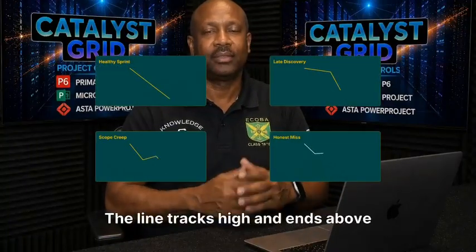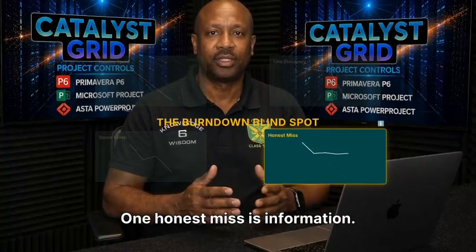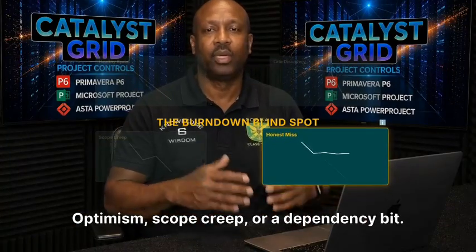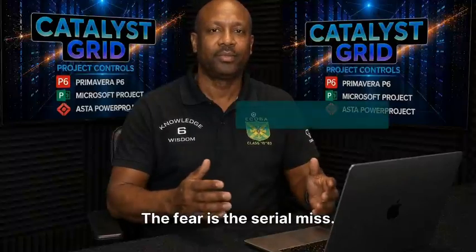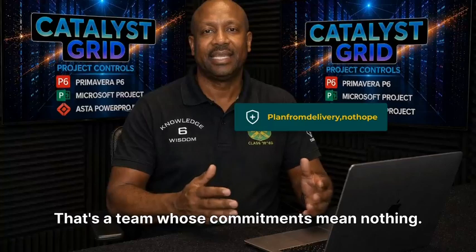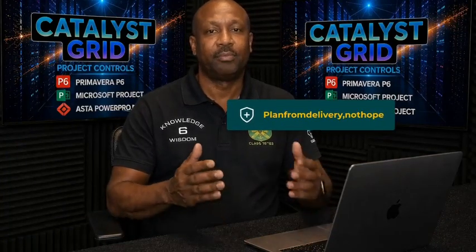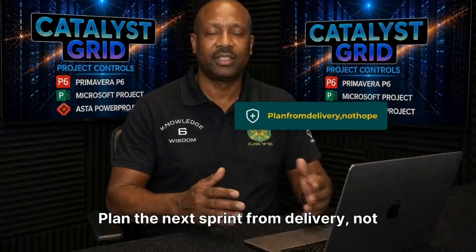Pattern 4. Commitment not met, the honest miss. The line tracks high and ends above 0. One honest miss is information. Optimism, scope creep, or a dependency bit. The fear is the serial miss. Doing this sprint after sprint, that's a team whose commitments mean nothing. The cure. Plan the next sprint from delivery, not from hope.